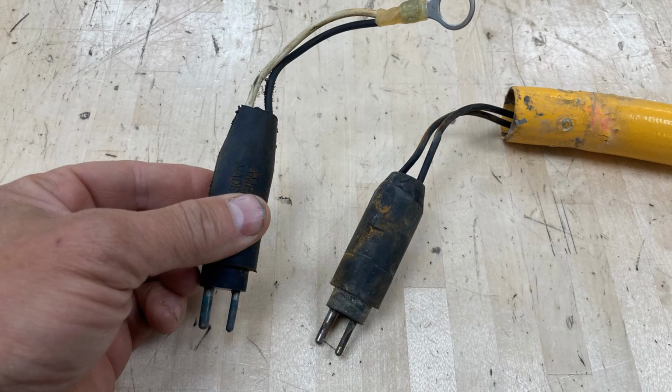Here's a way to make your own test lead for testing an isolation transformer. It's made from a connector from an old fixture. Simply cut off the connector, strip the wires, and crimp on a ring terminal or just leave exposed bare wires on the end.